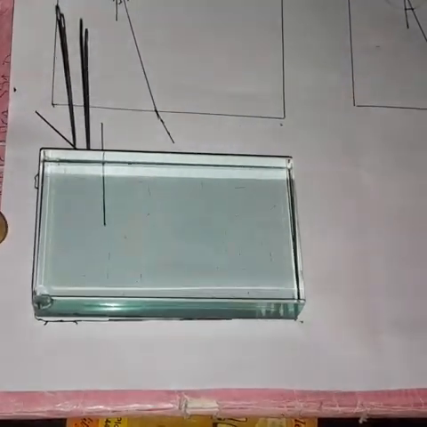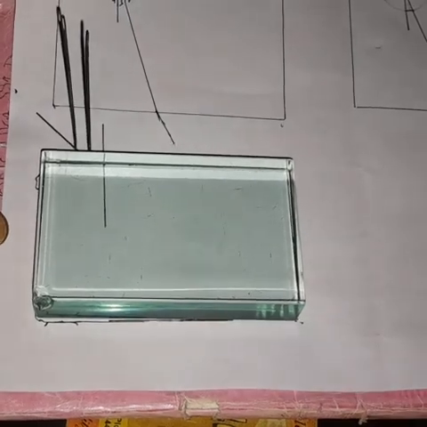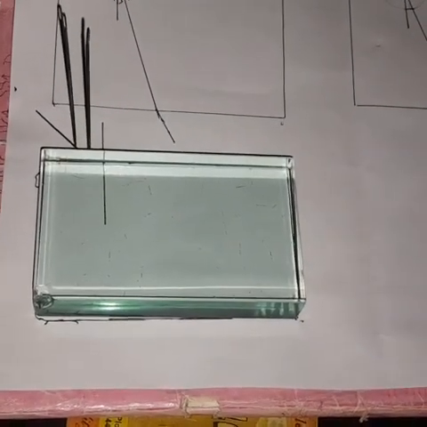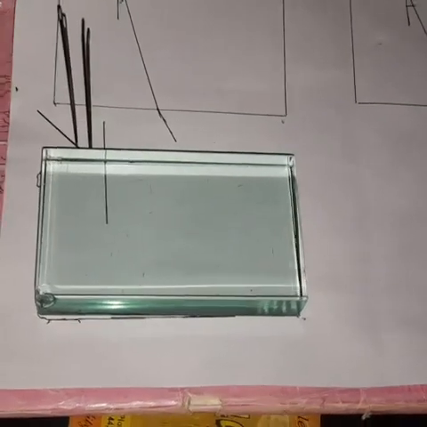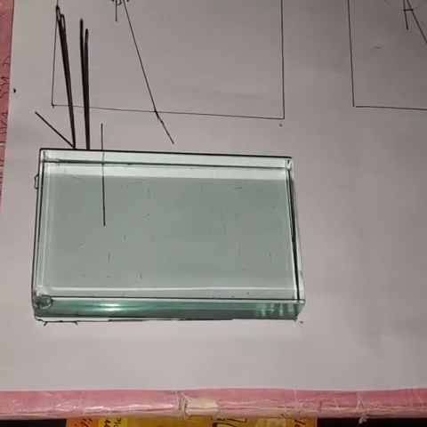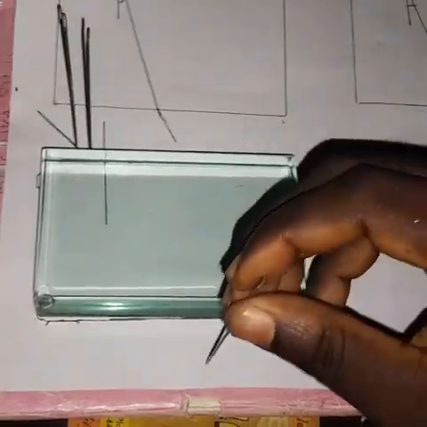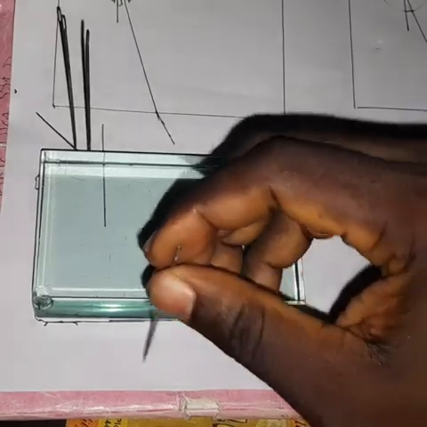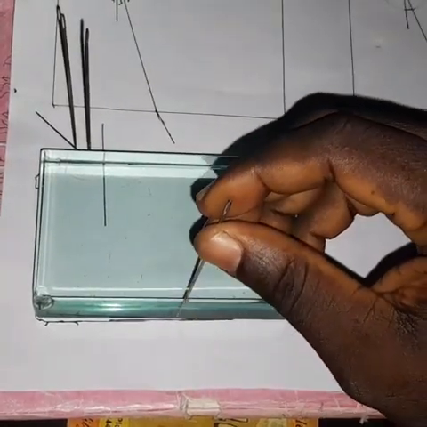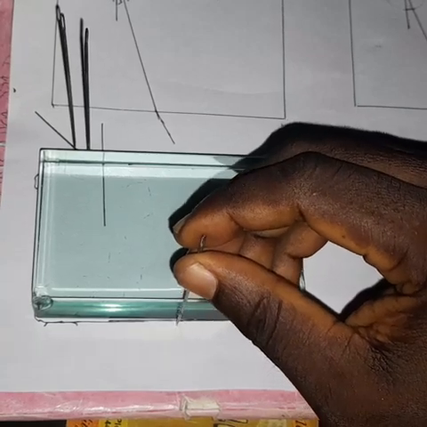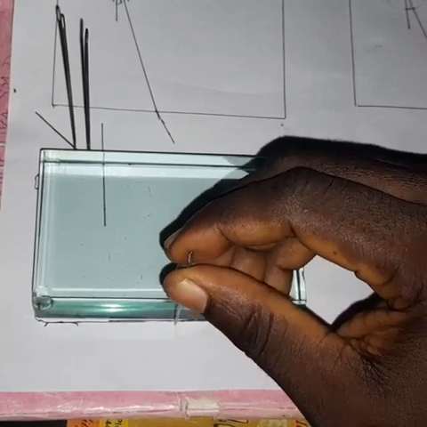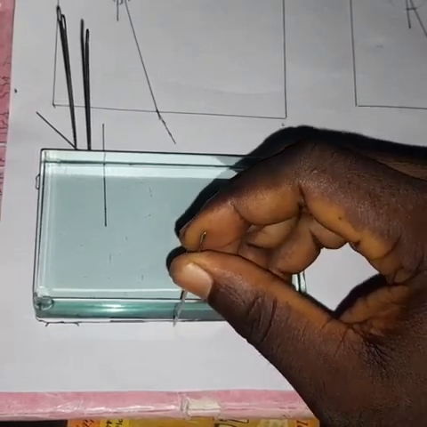So this time around, I'm going to look through this side again, then place my pins. So I'm going to have this. I'll look through this point. Ensure that the two pins are on the same straight line. Okay.